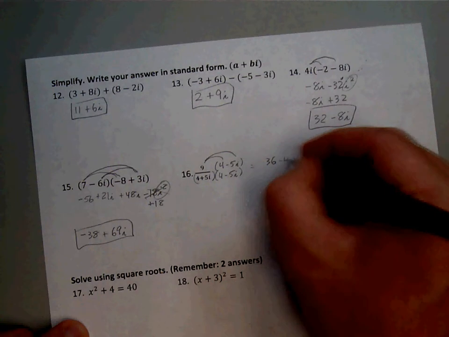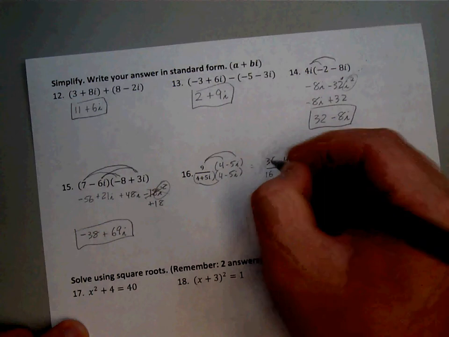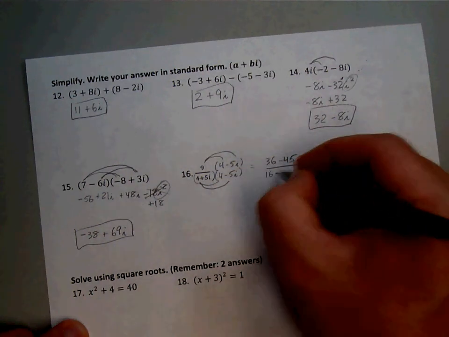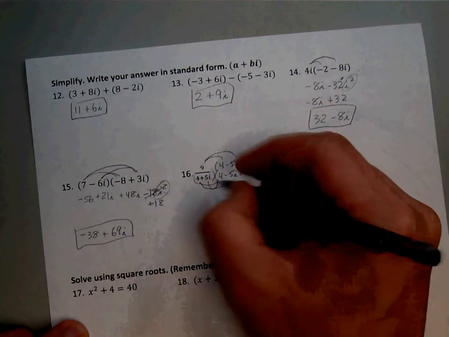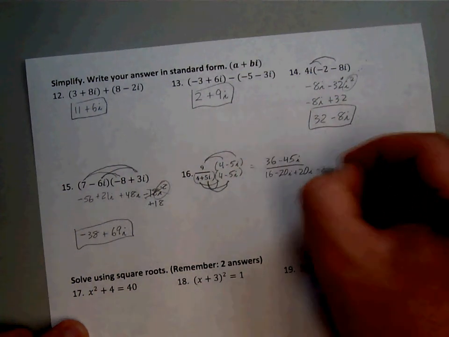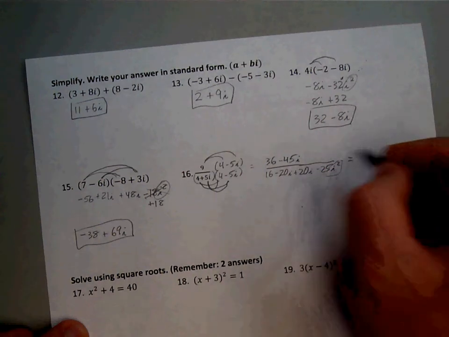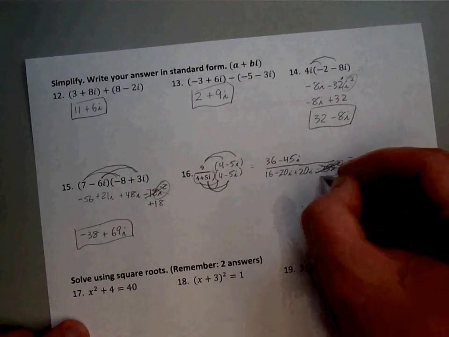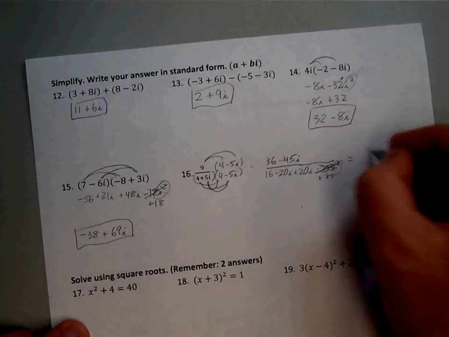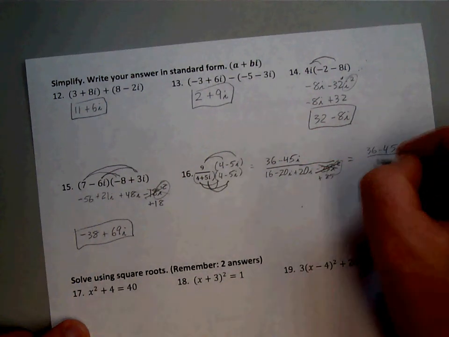36 minus 45i, 16 minus 20i, plus 20i, minus 25i squared. That i squared, I'm going to simplify, so negative 25 times negative 1 is going to be positive 25. So 16 plus 25 is 41.